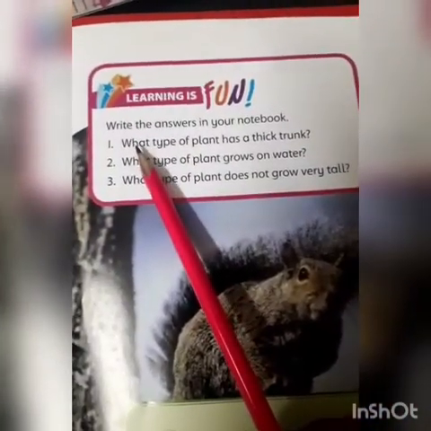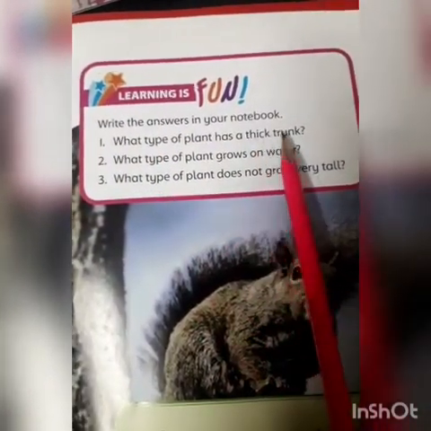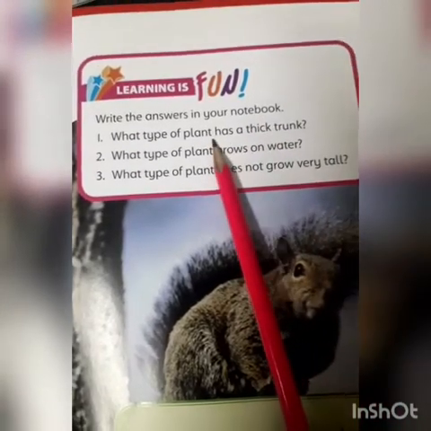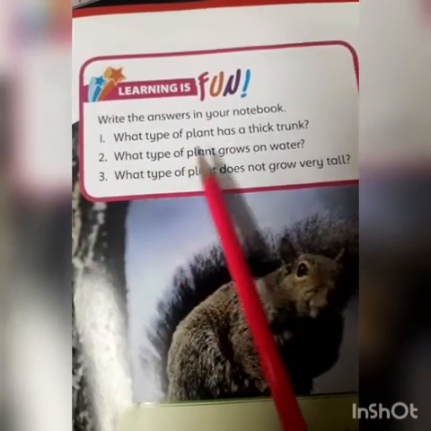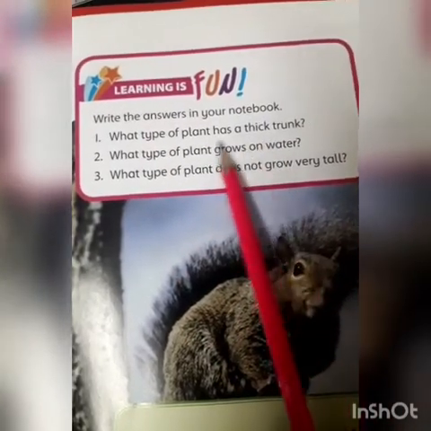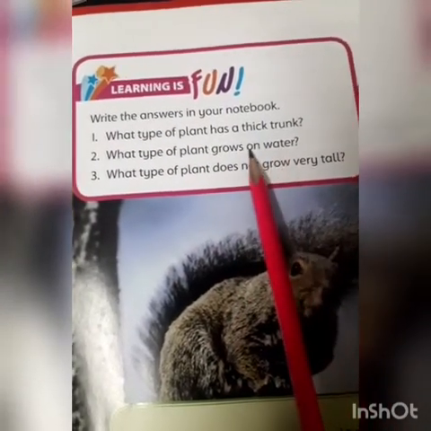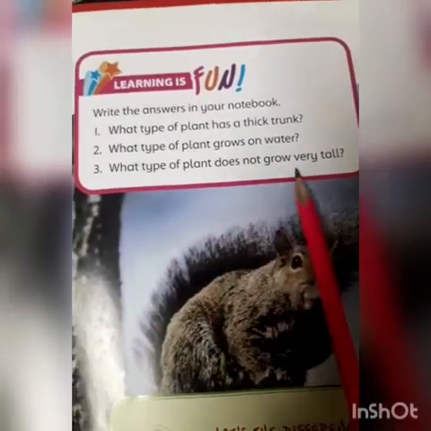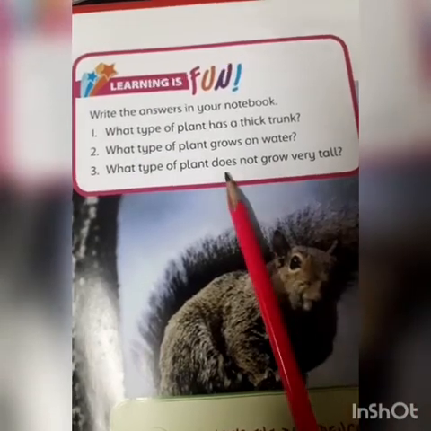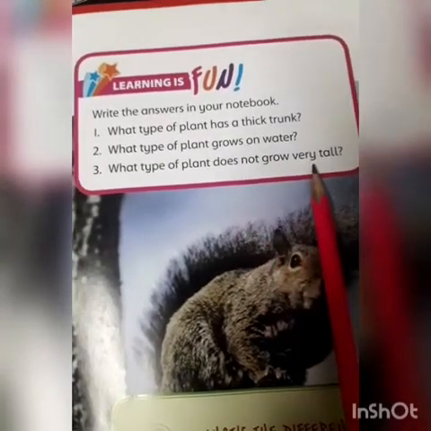I ask a question to you, what type of plant has a thick trunk? Trees. A tree has a thick trunk. What type of plant grows on water? Algae. Algae grows on water. What type of plant does not grow very tall? A shrub does not grow very tall.